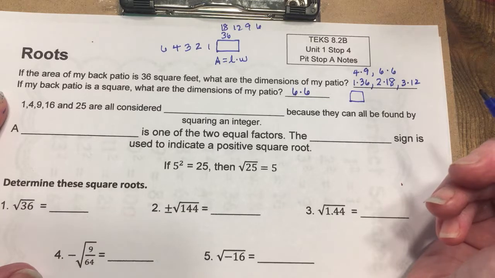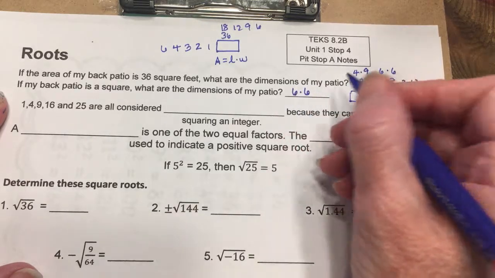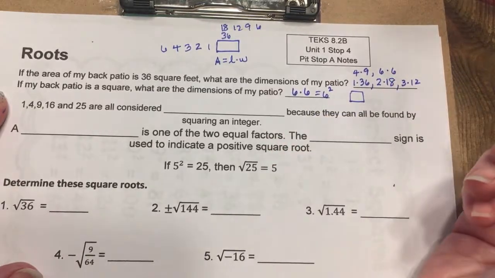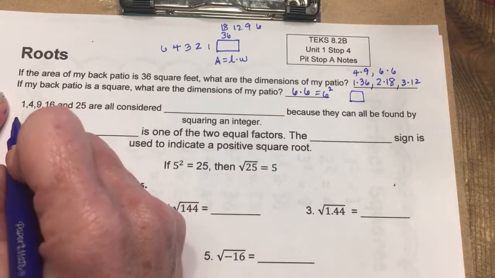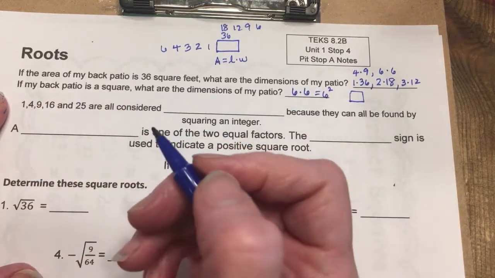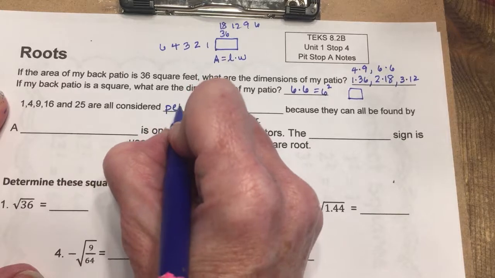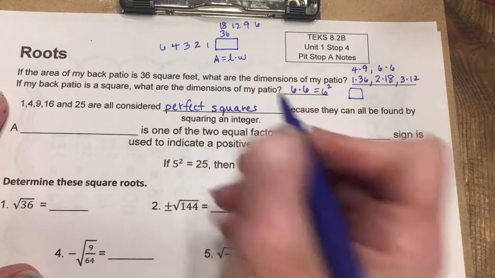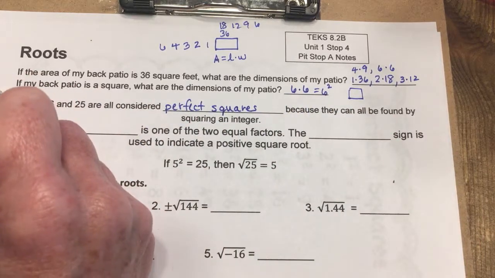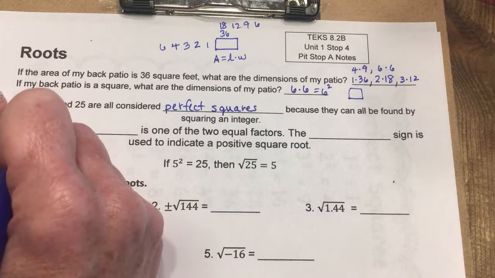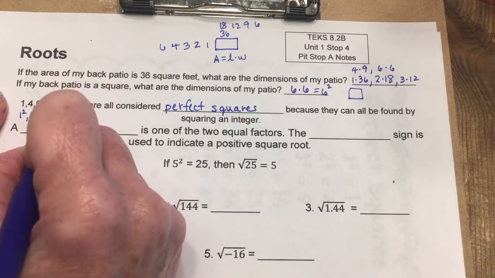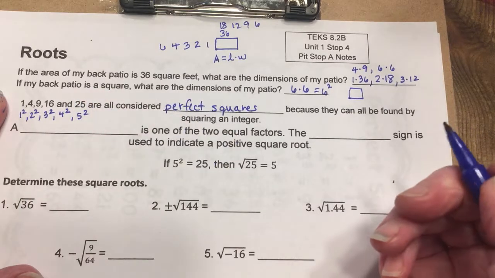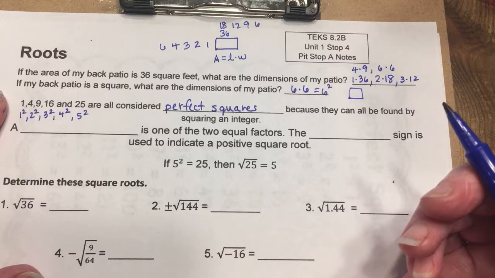All right. When you have a number like this, 6 times 6, what's a way to write that? When it repeats like that, you can say this is 6 squared. All of these numbers here, 1, 4, 9, 16, and 25, are called perfect squares. Why are they called perfect squares? Because 1 is the same thing as 1 squared. 4 is 2 squared. 9 is 3 squared. 16 is 4 squared. 25 is 5 squared. They're all found by squaring an integer.